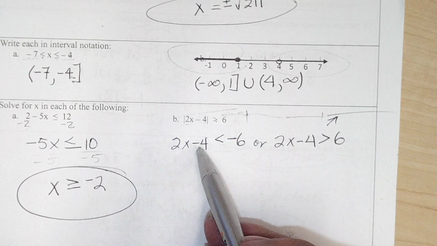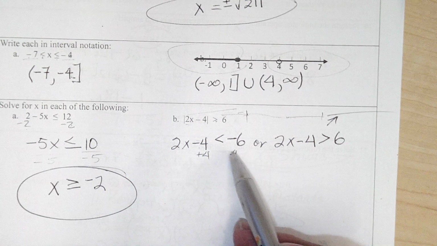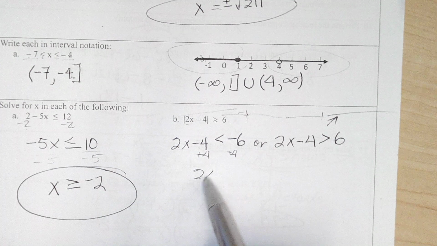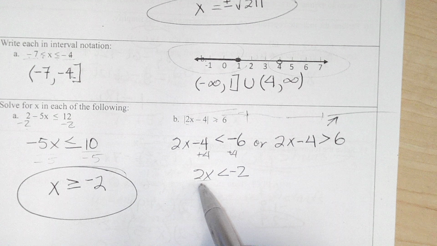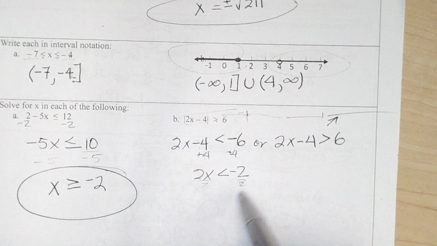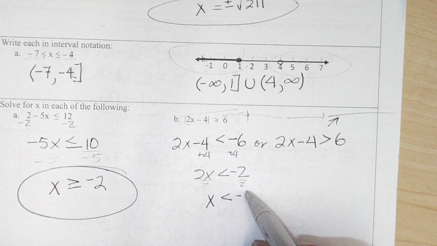Solving this by adding 4, you get 2x is less than negative 2. Divide both sides by a positive 2, so we don't have to flip the sign. We get x less than negative 1.